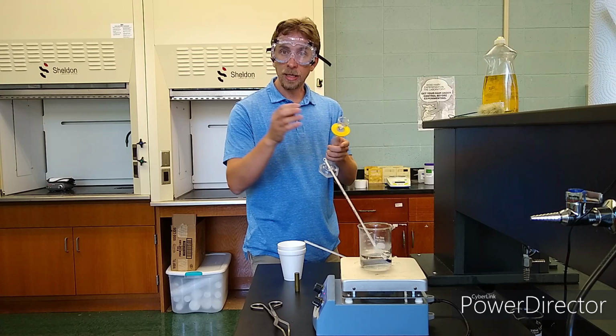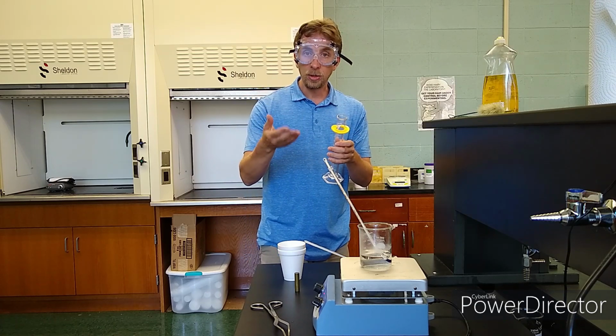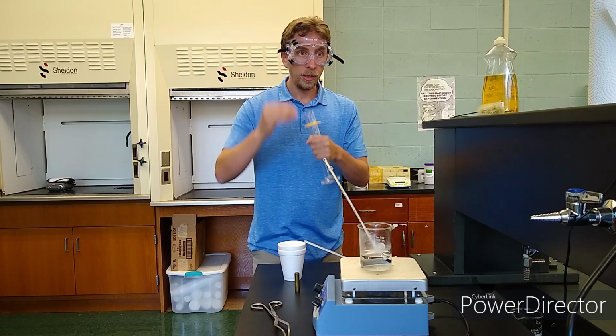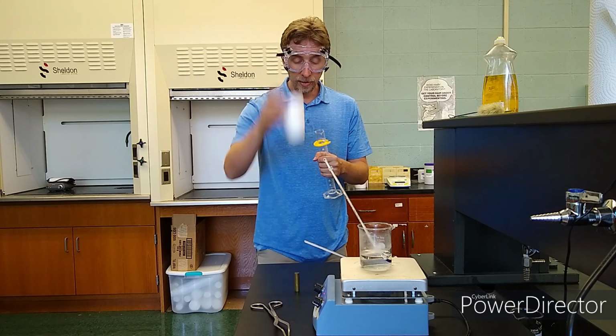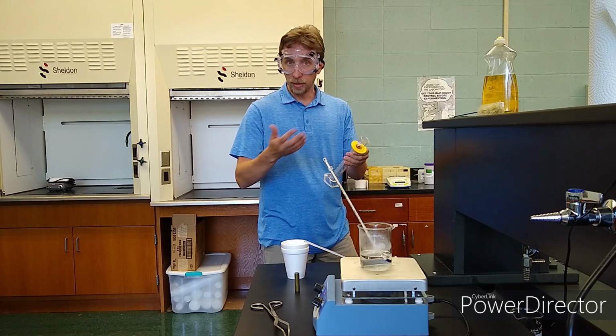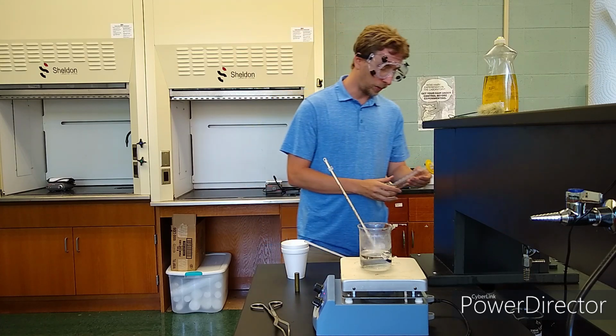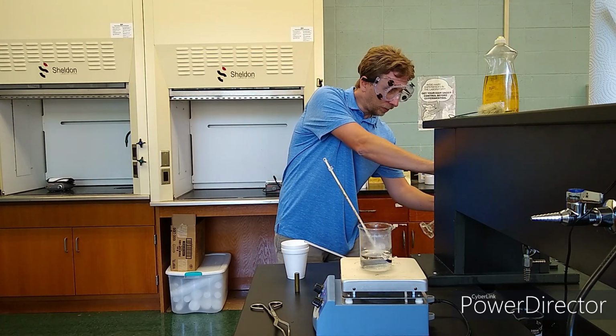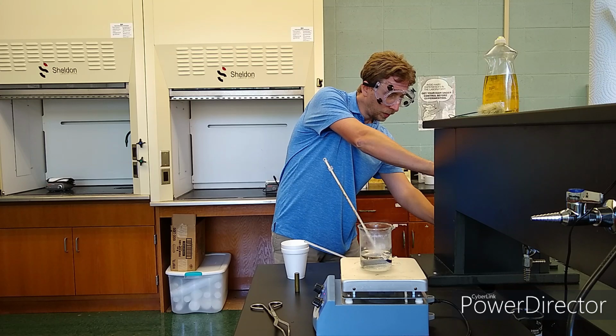I like to get less than 100 because then it's easier to change the temperature of the water. A bigger temperature change inside the calorimeter is easier to measure and get better results. So if you put 100, you can still get okay results, but I like to put around 75 or 100. So let's see here.